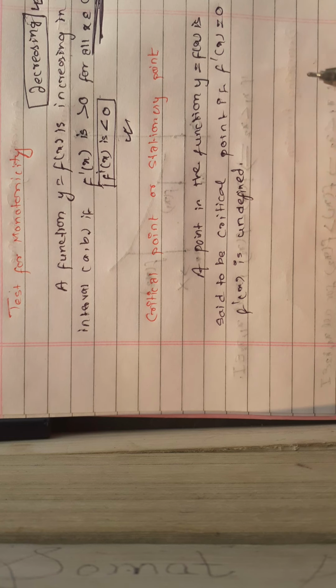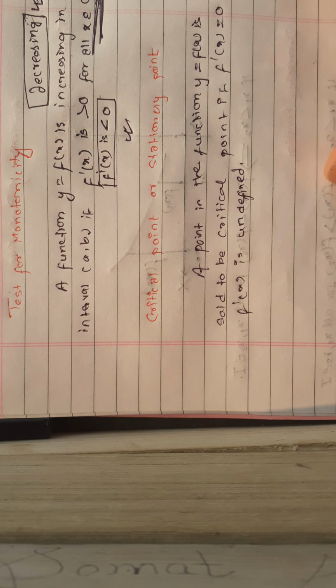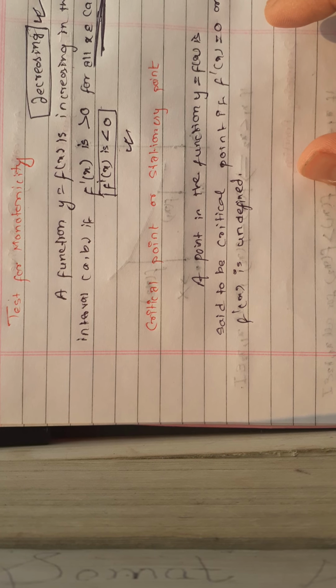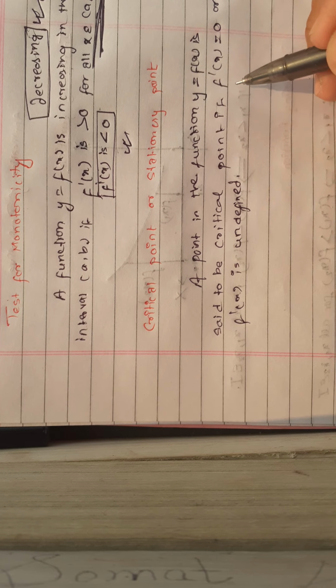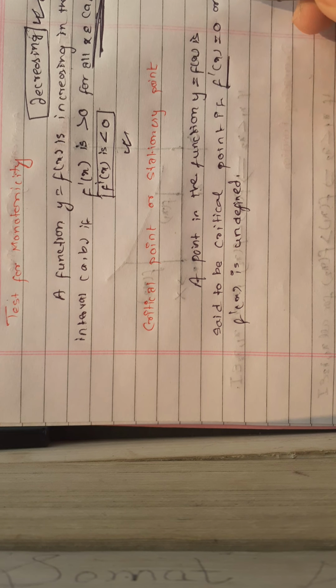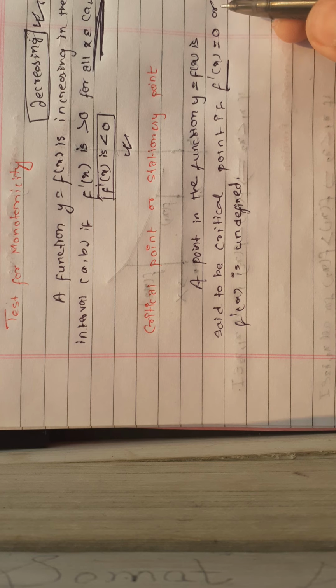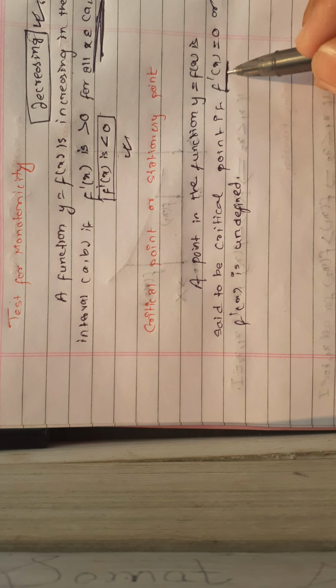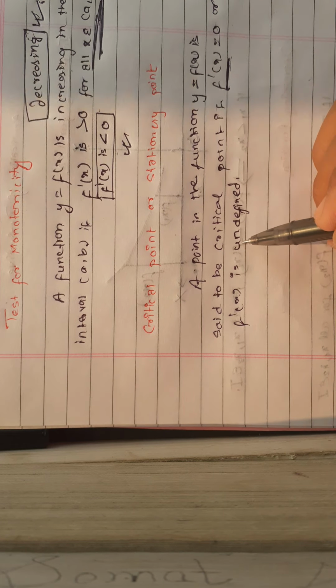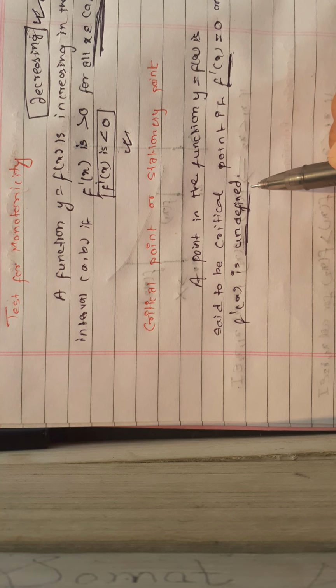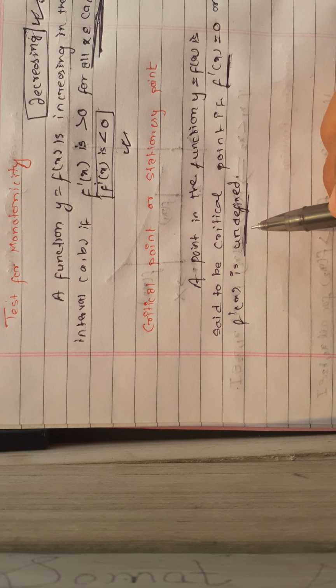So the first derivative is 0 or the first derivative is undefined.